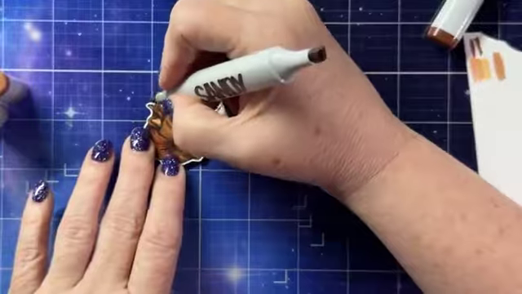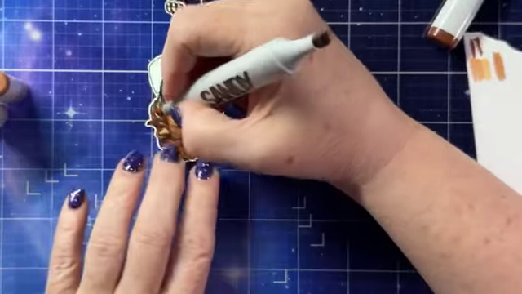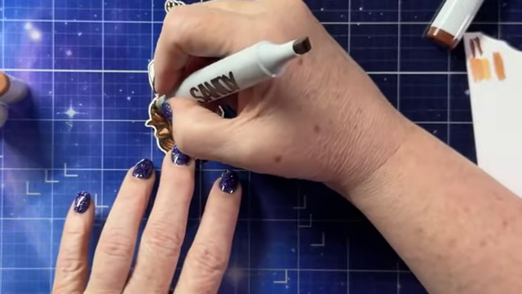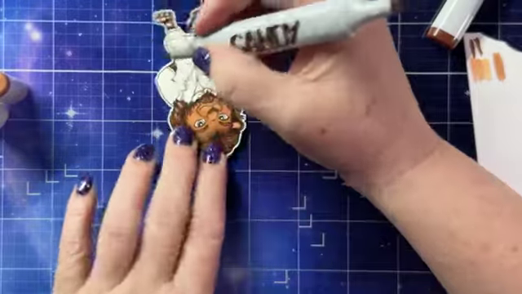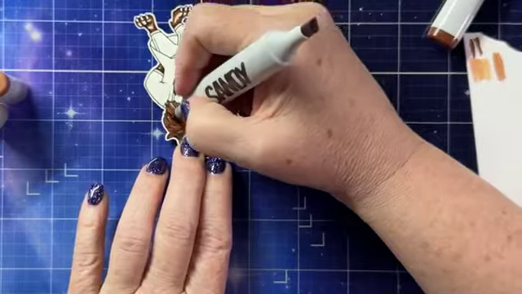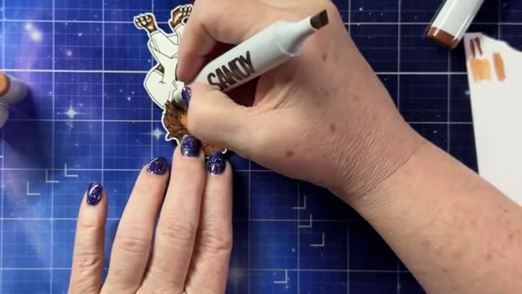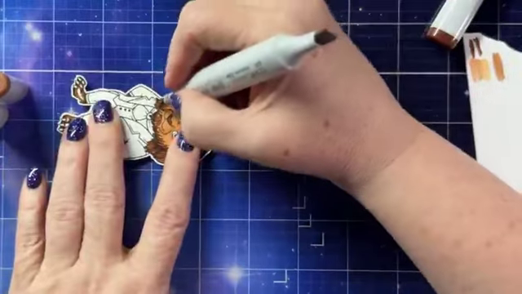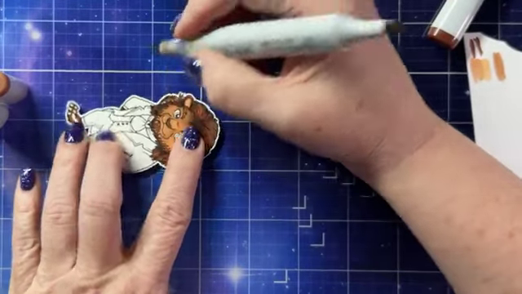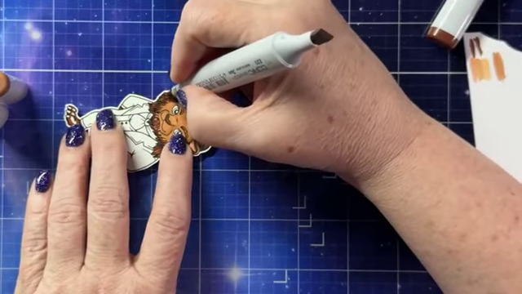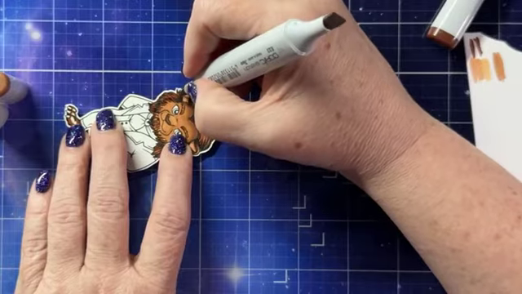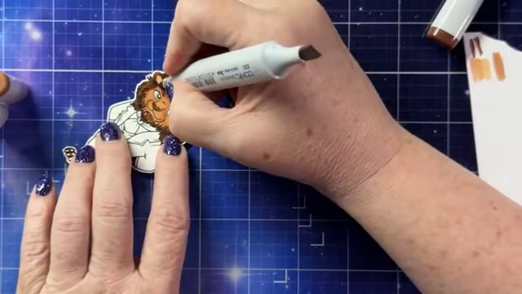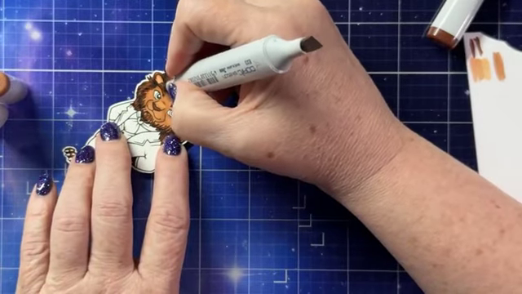And then I'm going to go from the outside of all this fur in towards the inside, all this fur area, until I get to the beard. And then we're going to do the beard a little bit different. So just bear with me. I'm going to finish the eyebrows.